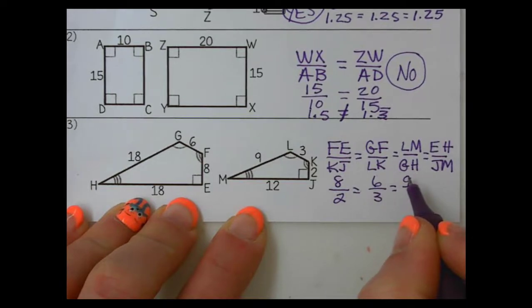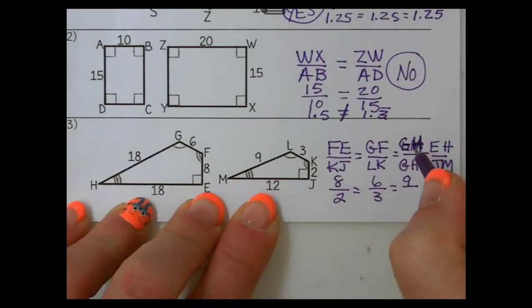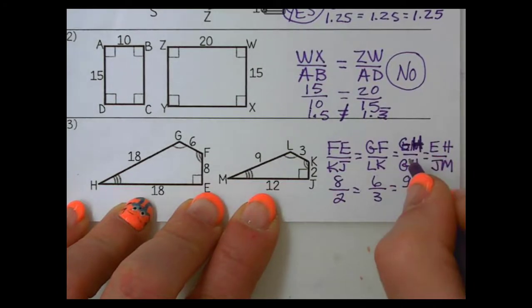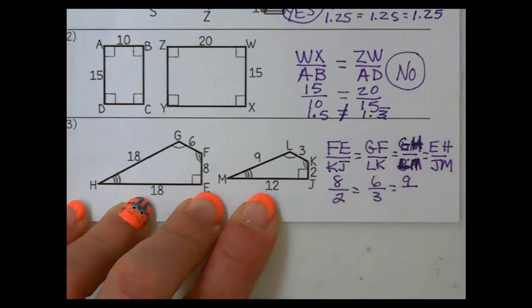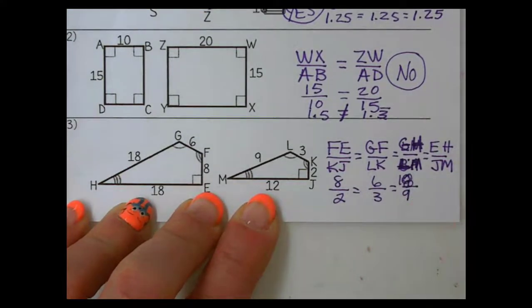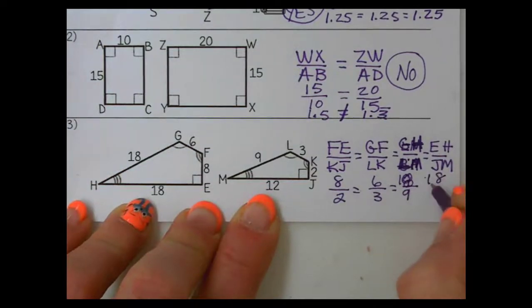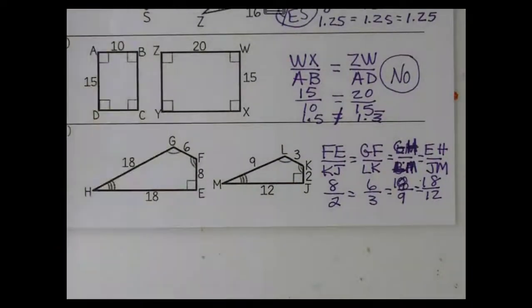Let's see. I think I wanted to go GH. Okay, so I'm going to switch this. I want to go from the bigger one to the smaller one. Okay, so I just switched those up. So 9 will go on the bottom, 18 on top. And then EH, 18. JM is 12. So I can kind of already see that I just don't think these are all going to be the same.